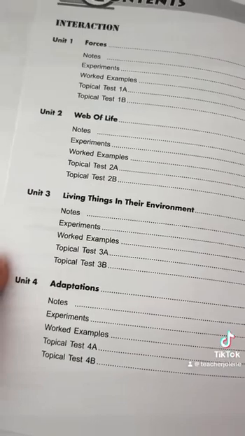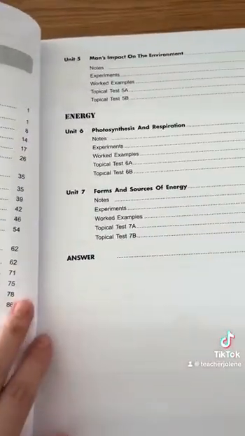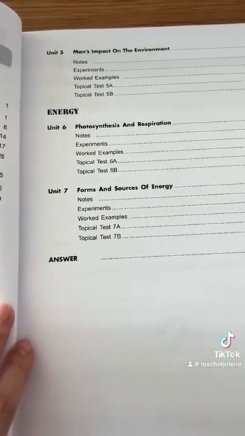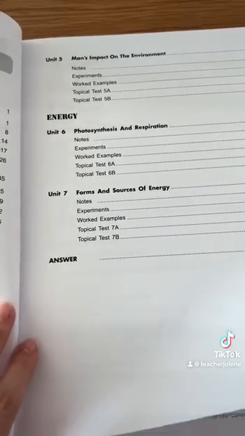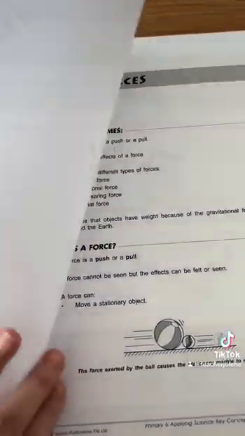So we go to the contents page, and we have forces, world of life, living things, adaptations, man's impact, photosynthesis, and forms of energy. These are indeed the chapters in primary 6. All primary 6 students will go through these chapters.